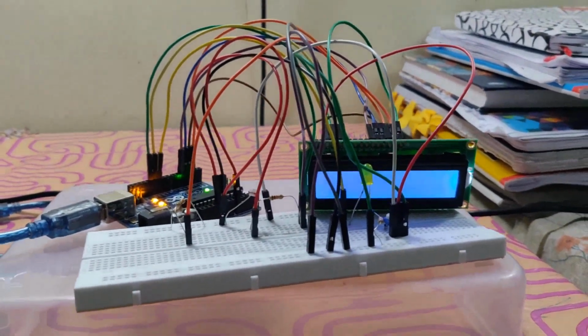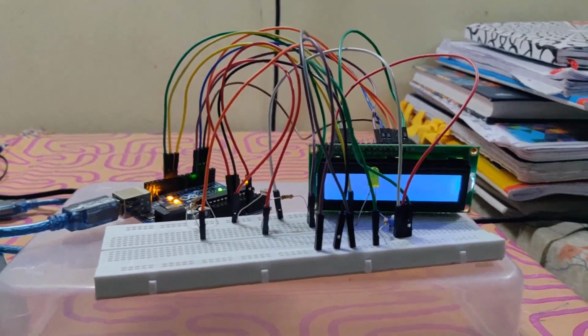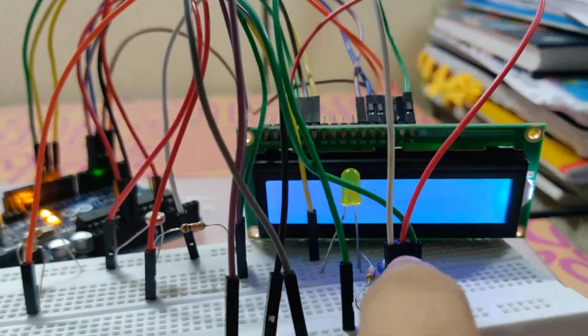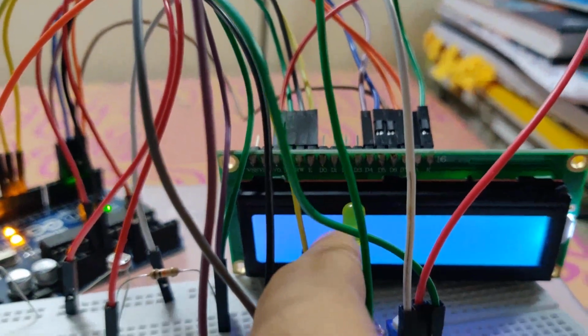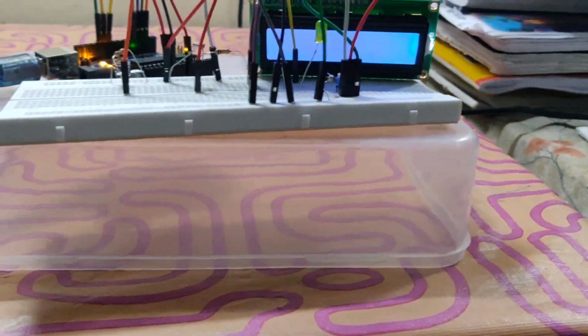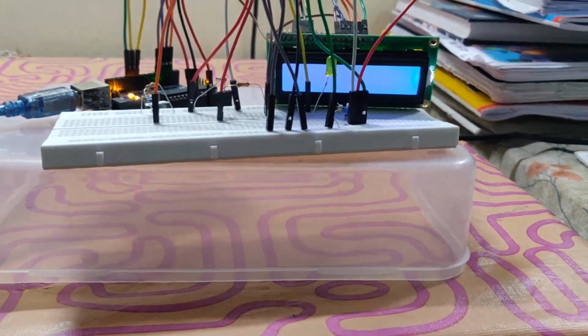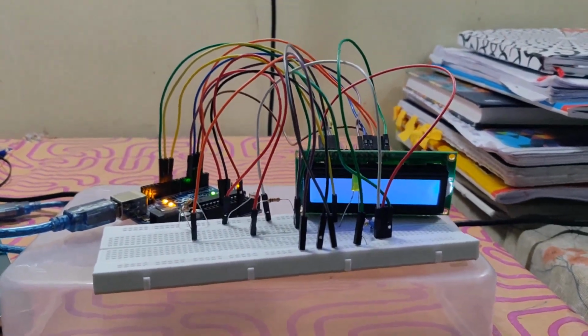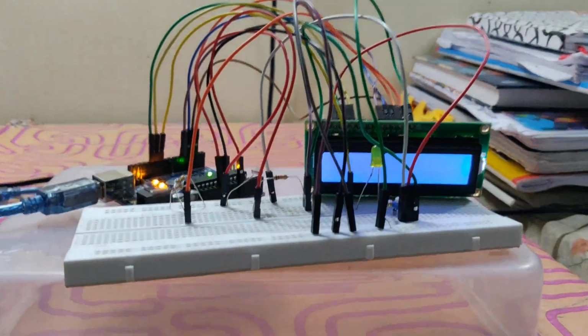Now the output from the LDR is used to control the intensity of the LED bulb. Now in this circuit, this is the LED bulb, the one in yellow. Here we are going to use a 10 kilo ohm resistor along with the LDR to create a voltage divider circuit.